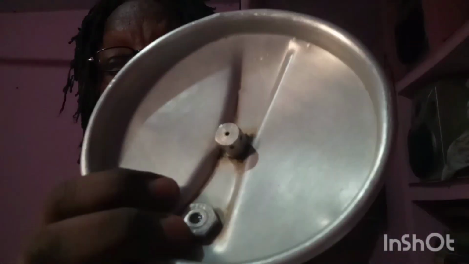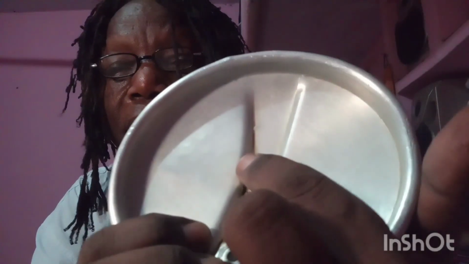Okay, I'm taking off the lid, and this is what you call pressure regulator, and then below here we have the steam vent tube. You can see there's a small hole here where the vapor goes through when the pressure accumulates.